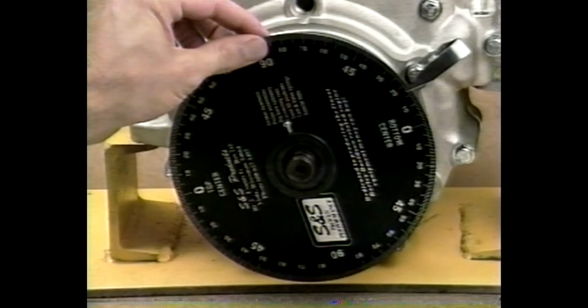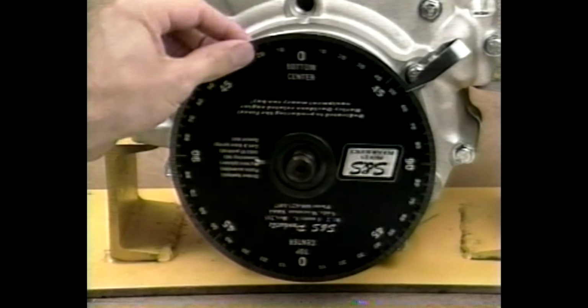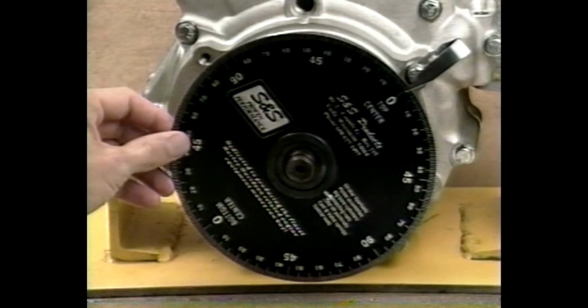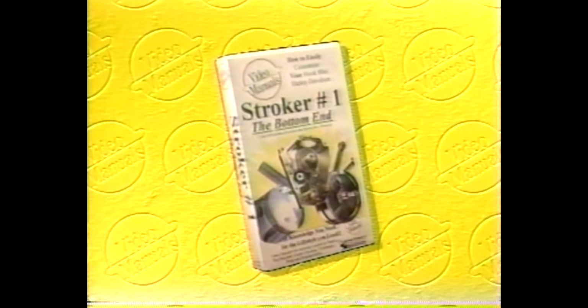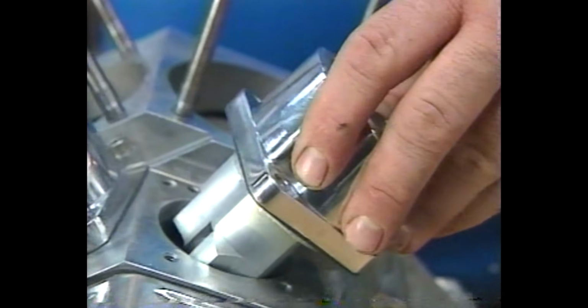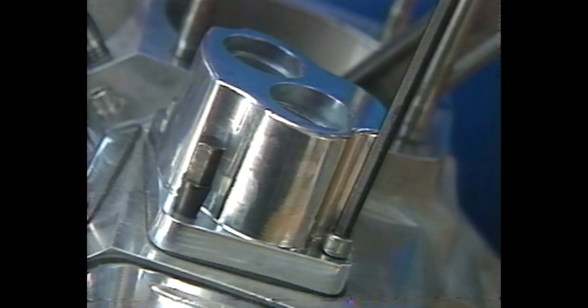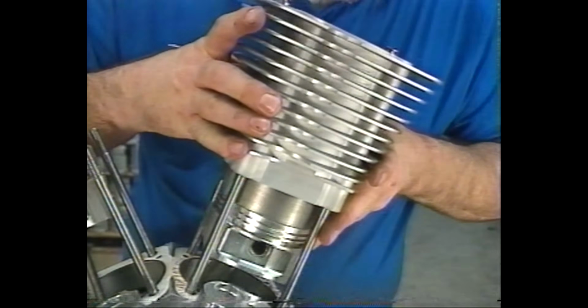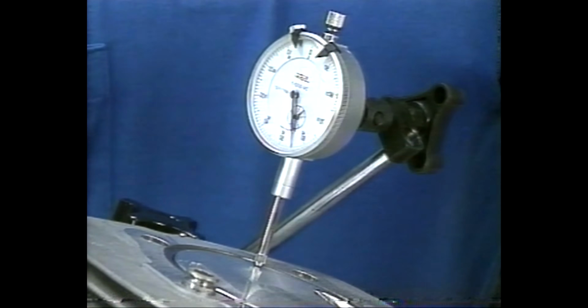First, we must find and set a zero or top dead center point for the front cylinder on the degree wheel mounted on our crankshaft. Please refer to the Stroker number 1, the bottom end video for the full procedure. We temporarily assemble the front tappet block, complete with hydraulic lifters, the front piston without rings, the wrist pin without keepers, and the front cylinder.